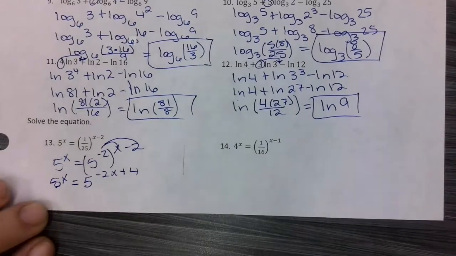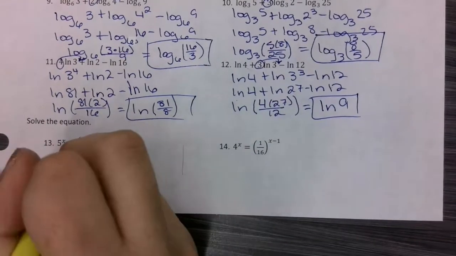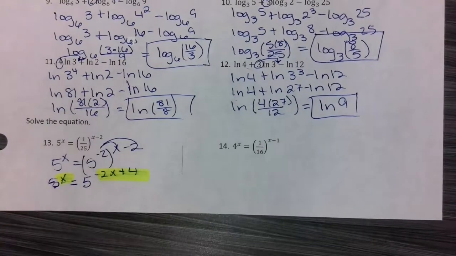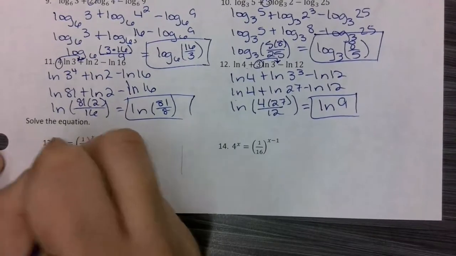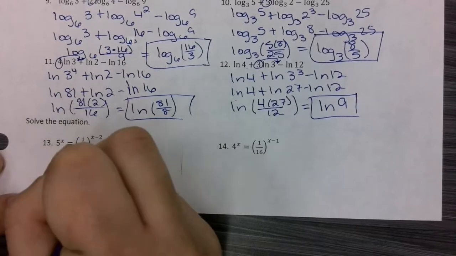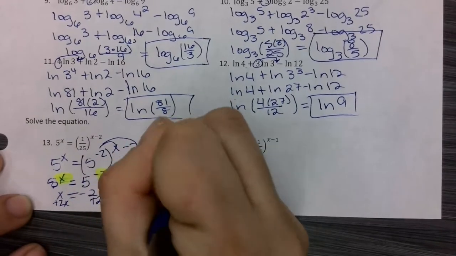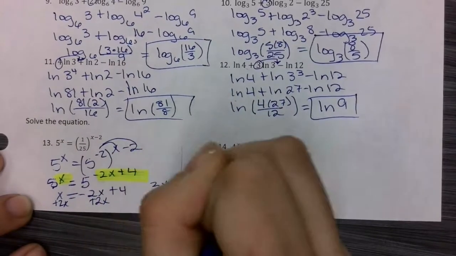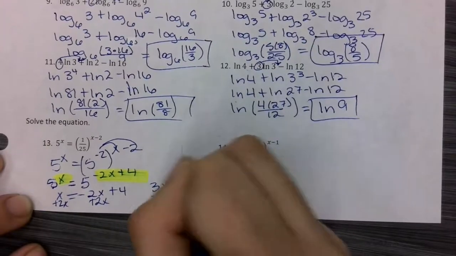Okay. Then what I want to do here is I want to take my exponents, since I have the same base, and set them equal. So I have x equals negative 2x plus 4. Then I add 2x to both sides. I get 3x equals 4. I divide by 3 on both sides. I get x equals 4/3.